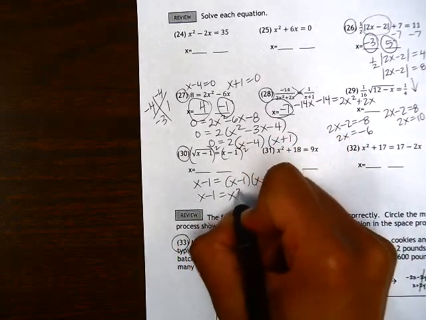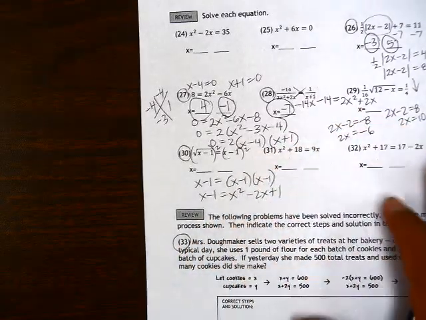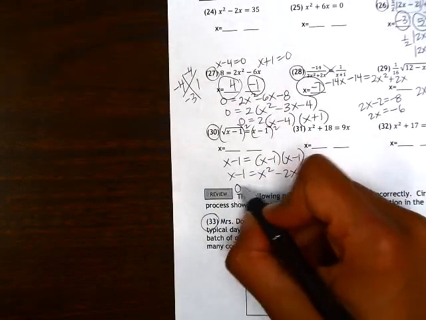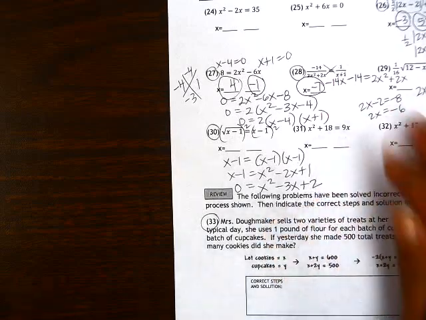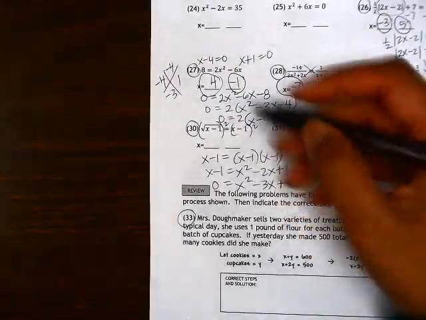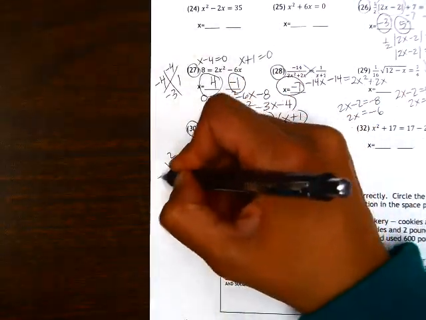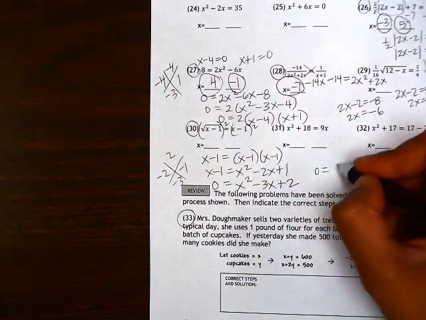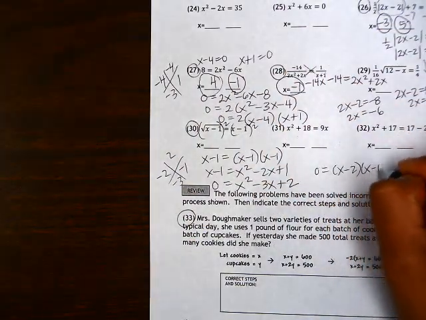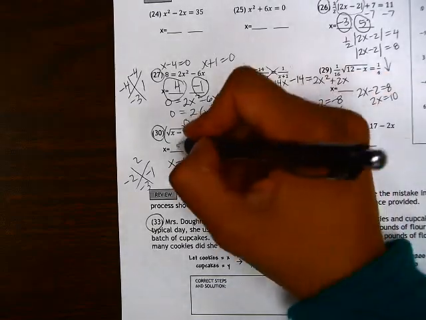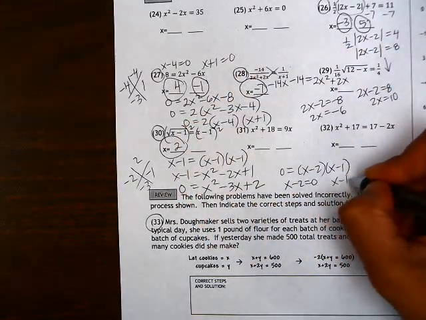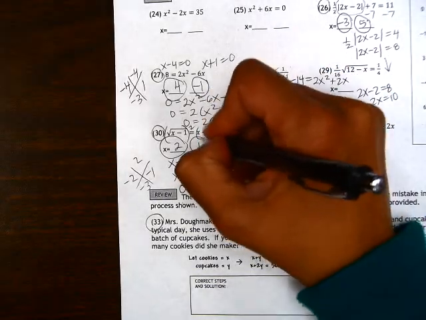So simplifying here, I get x squared minus 2x plus 1. Setting this quadratic equal to 0 gives me x squared minus 3x plus 2. This is factorable. So I have 0 equals x minus 2 times x minus 1. So I have two solutions. When x minus 2 equals 0, I get x equals 2. And when x minus 1 equals 0, I get x equals 1.